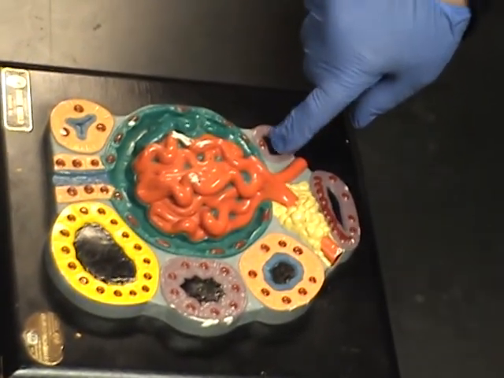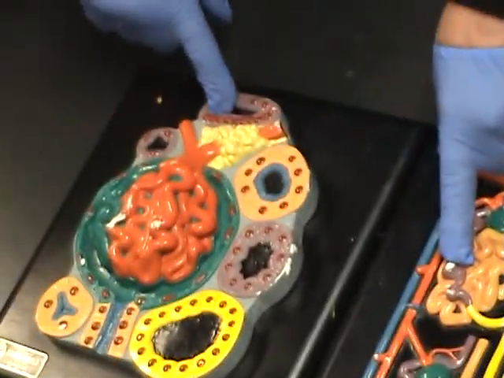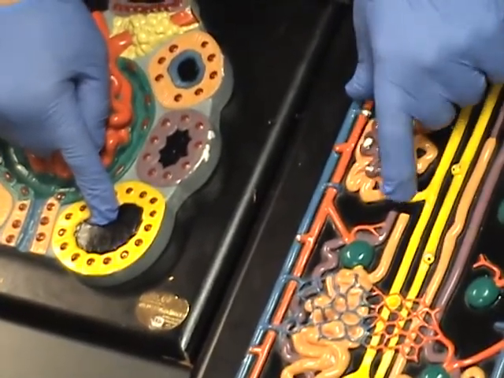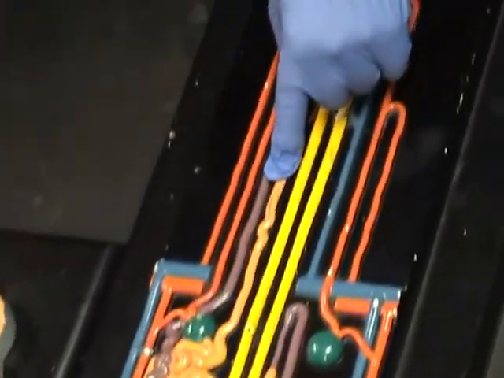And then this becomes the ascending limb. And then this one becomes the distal convoluted tubule that flows into the collecting duct. You can see right there where the distal flows into there. You can see right here where the proximal flows into the descending limb.